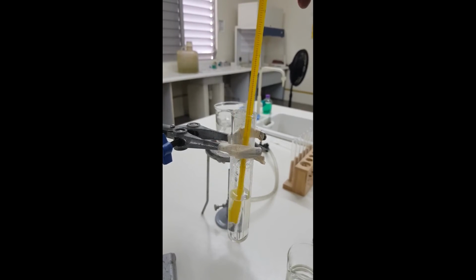Right, so we're back at the temperature that we had our last recrystallization.